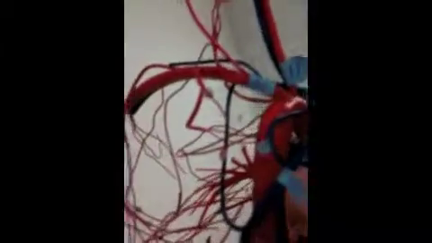The posterior side of the heart, to show you the 3 blood vessels that come off of the arch of the aorta, which is this right here. This is the back of number 5, which is the arch of the aorta. First you have coming off the brachiocephalic, which branches out into the right subclavian artery, as well as the right common carotid artery.